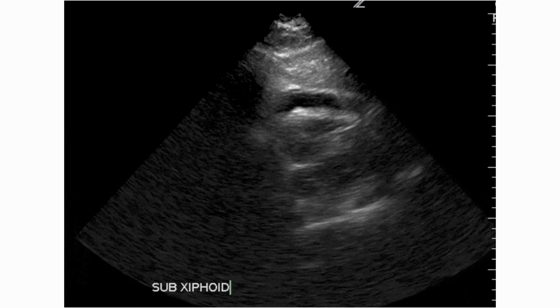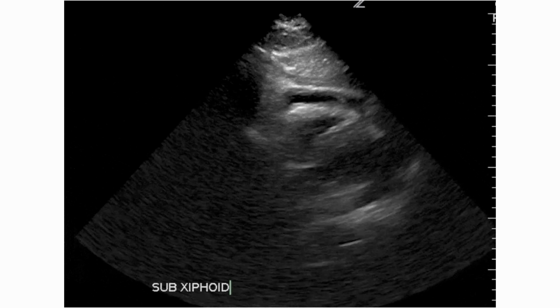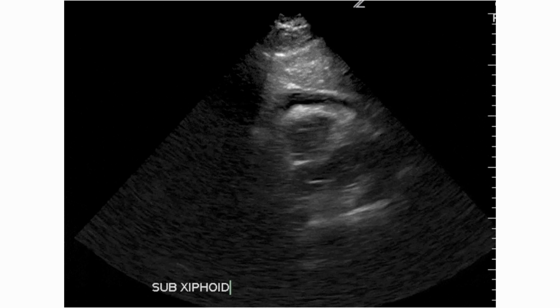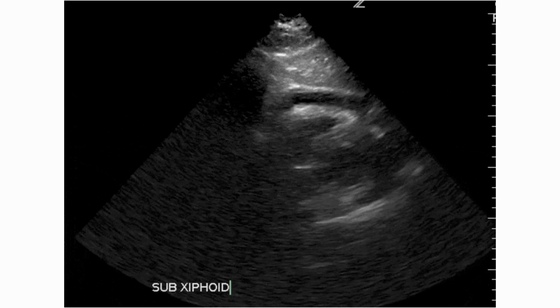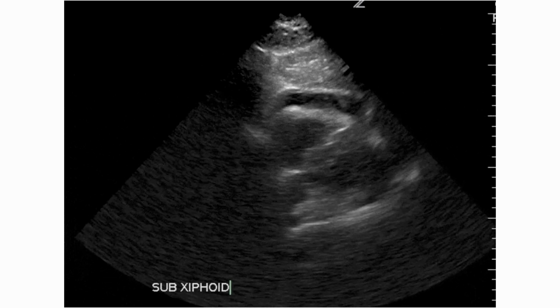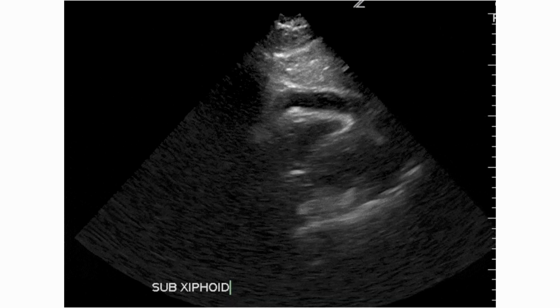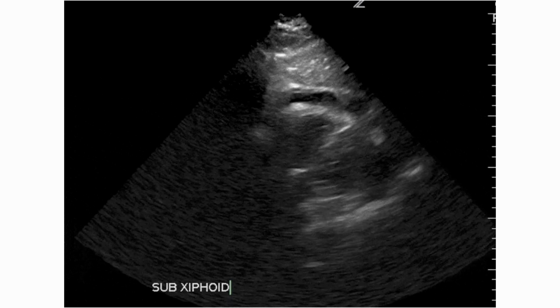Here's a subxiphoid view. So we're looking at the heart. Remember that first structure we're seeing is the RV. And right on the outside of the RV, between it and the pericardium, is a collection of black anechoic density that's concerning for a pericardial effusion.